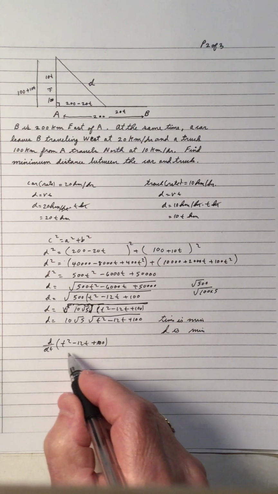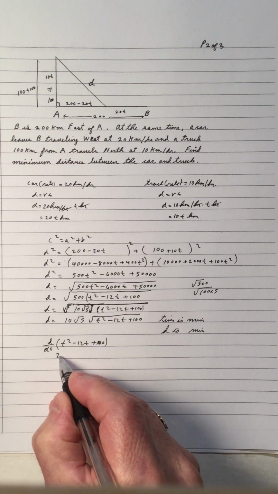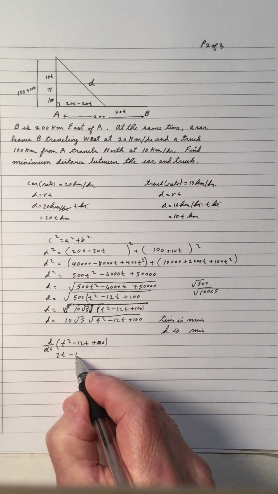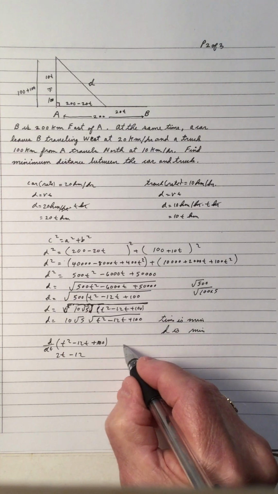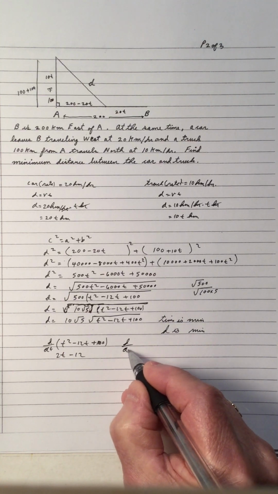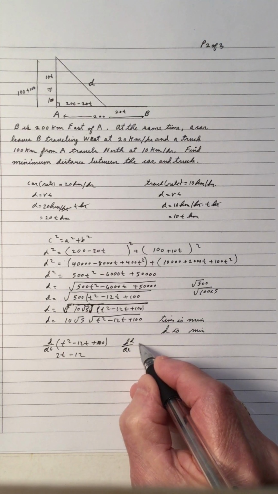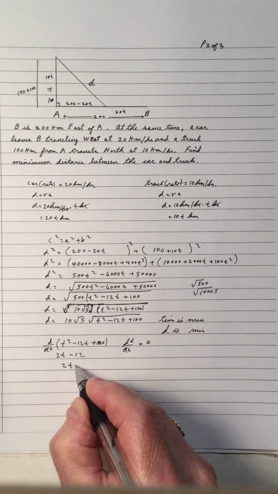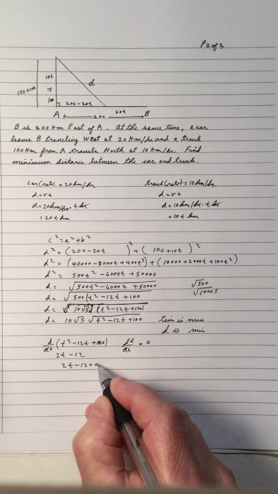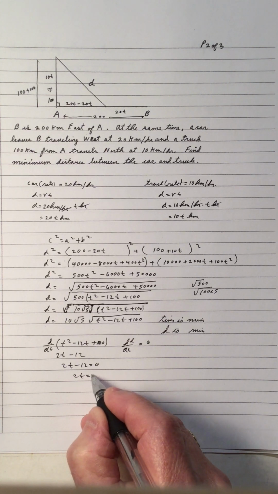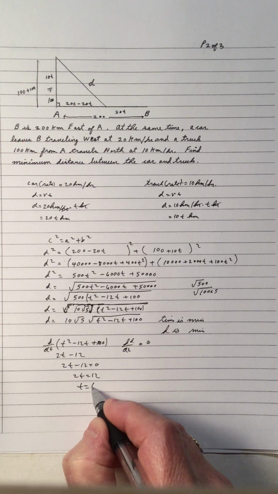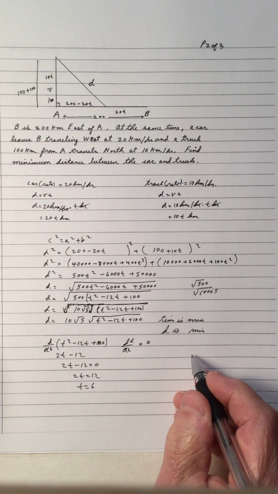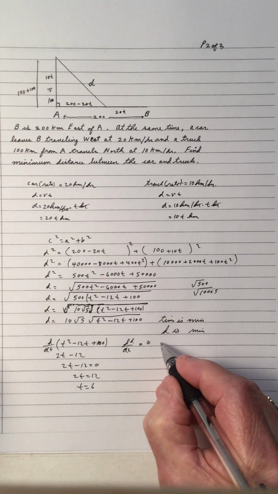So the derivative of that is 2t minus 12. And if we make the derivative d dt on the distance equal to 0, so that means 2t minus 12 equals 0. 2t equals 12, so t is 6. And if we have 6, then we have to find the distance.